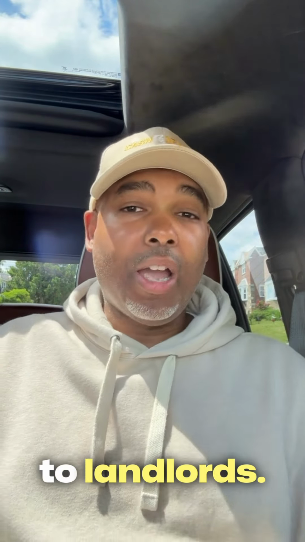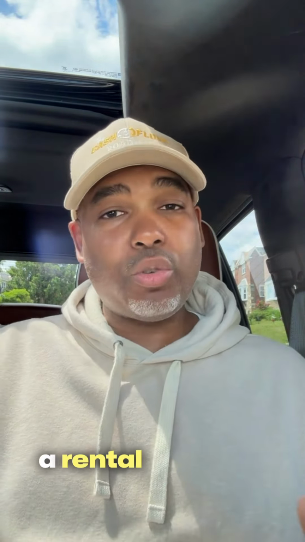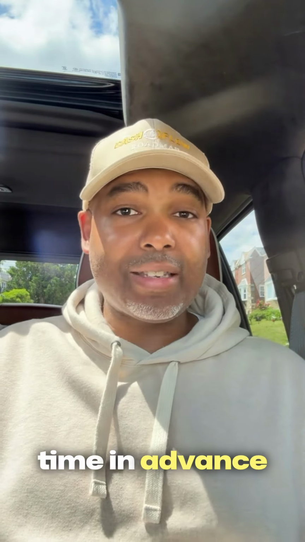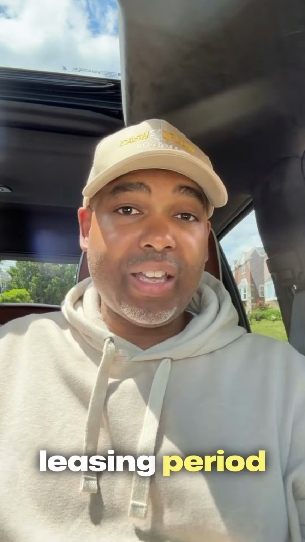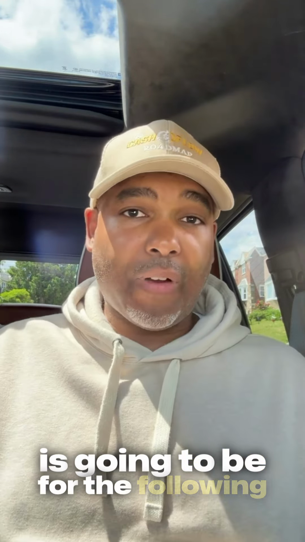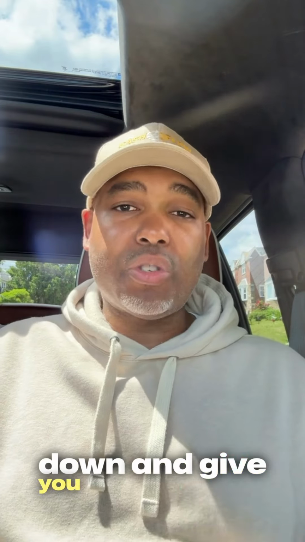it comes to landlords. But the proper way to handle a rental increase is to make sure that you give the tenant enough time in advance at the end of the leasing period to let them know what the next rental payment is going to be for the following year. Now, let me just break down and give you some examples of this.